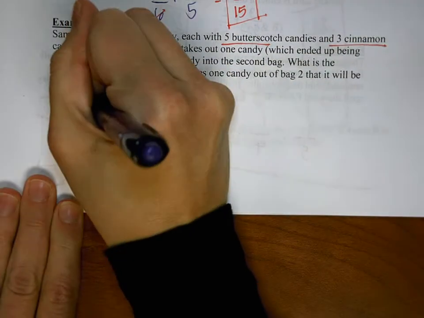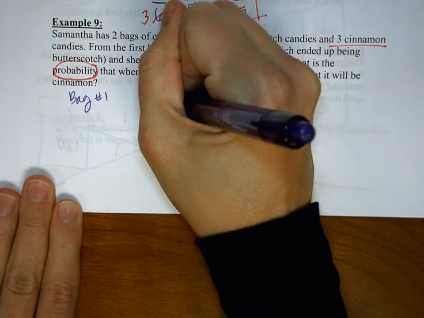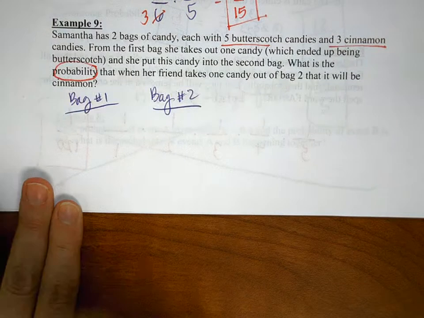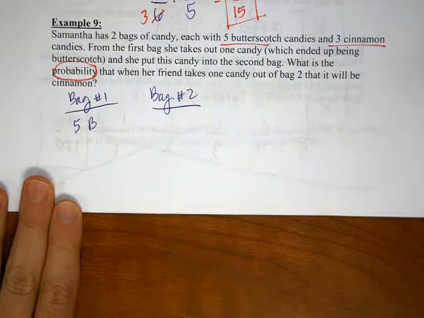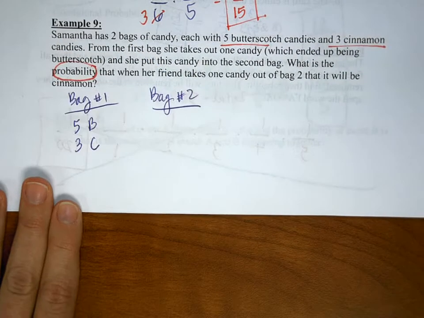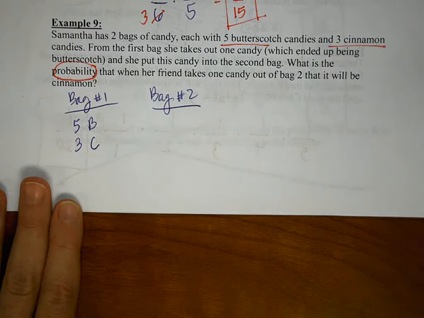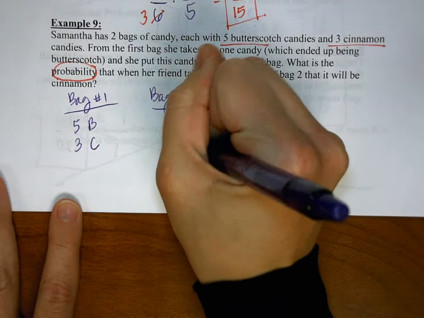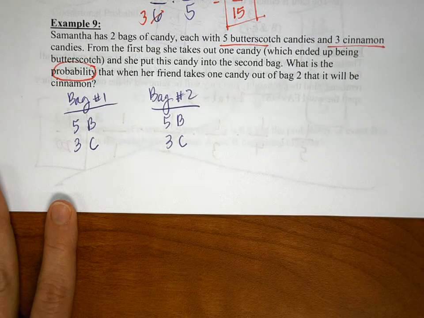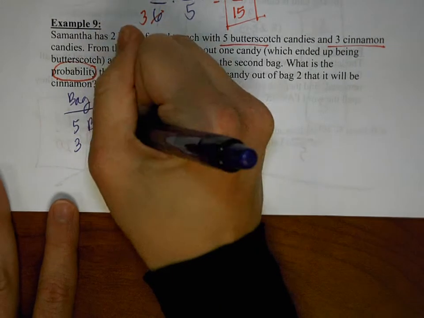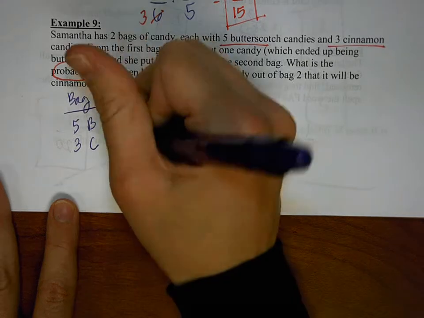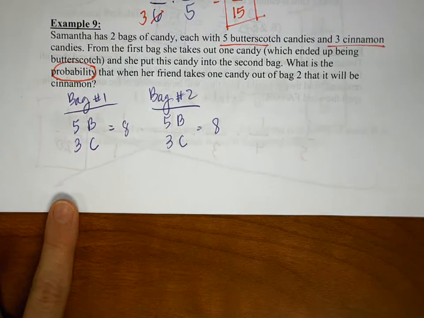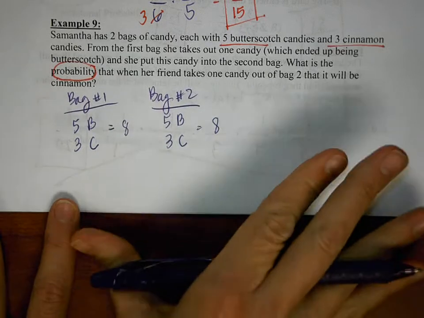So we have bag number 1 and we have bag number 2. Okay, so in bag number 1, they told us there are 5 butterscotch and 3 cinnamon. And they also said that there's a second bag that has the same thing. 5 butterscotch and 3 cinnamon. Which means this total over here is how many? 8. And this total right now is also 8. Okay. So write it down, what they said. Are we all okay with that?